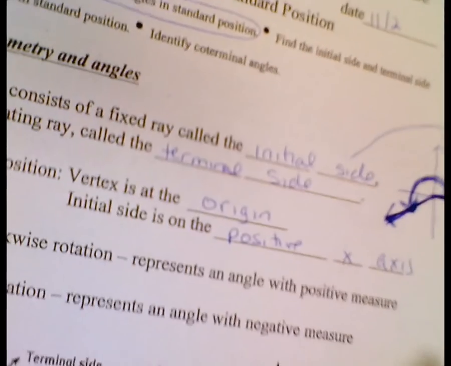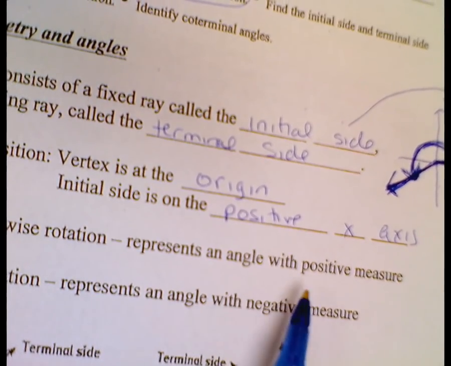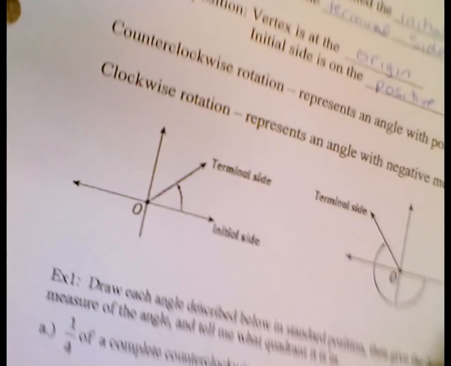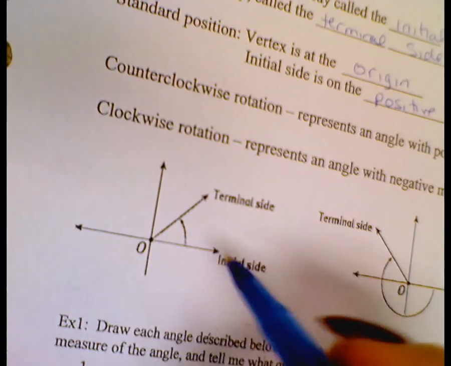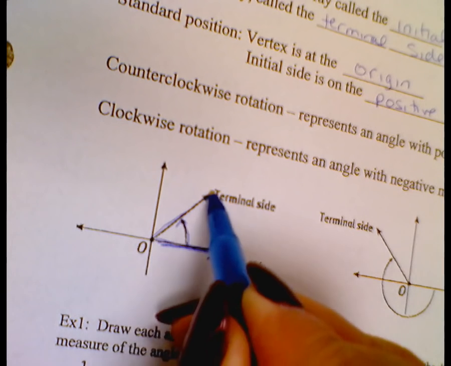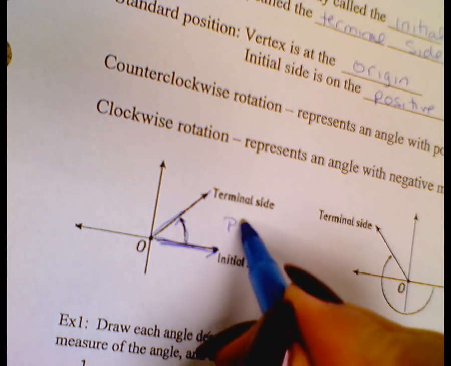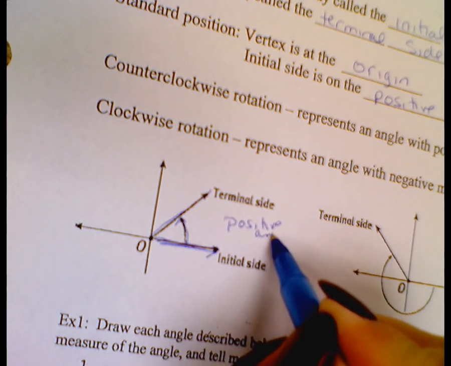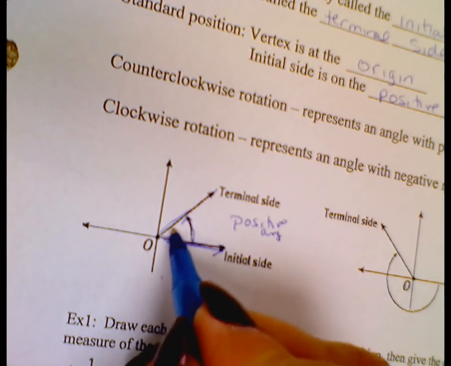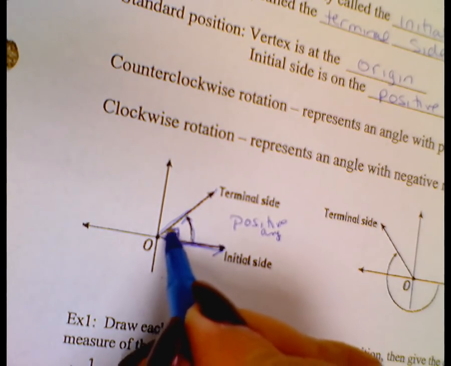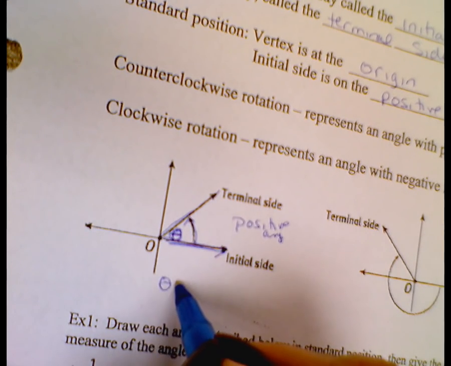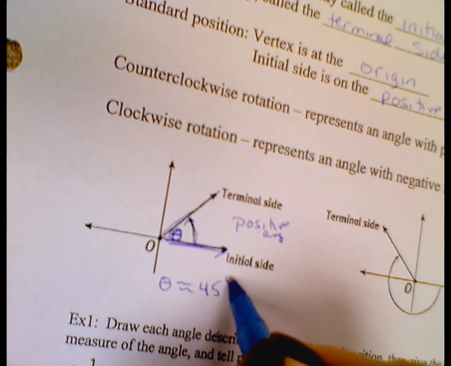Counterclockwise rotation represents an angle with a positive measure, and clockwise represents an angle with a negative measure. Here's an example. On this first picture, this is the initial side. Here's your rotating ray, and here's your terminal side. That is indicating a positive angle. What would you guess this one to be? If this is 90, this one looks like it's right in the middle. So this is probably about, we'll call it theta. We use Greek letters to indicate angles. That's a theta, and you could say that theta is approximately 45 degrees.